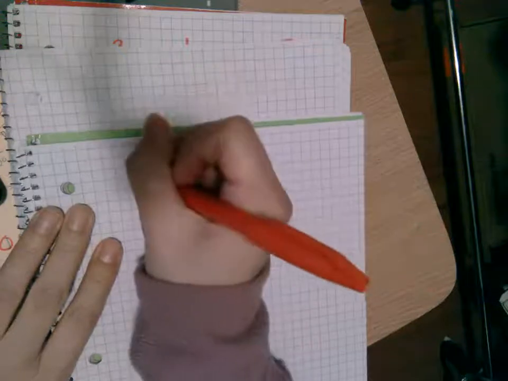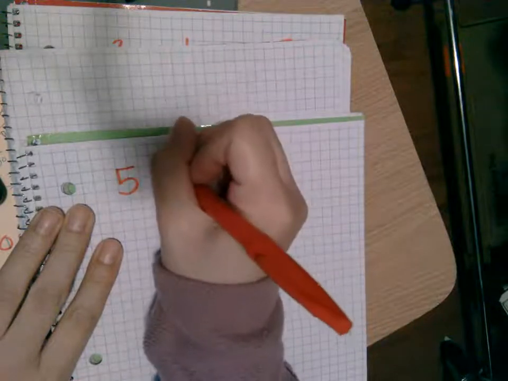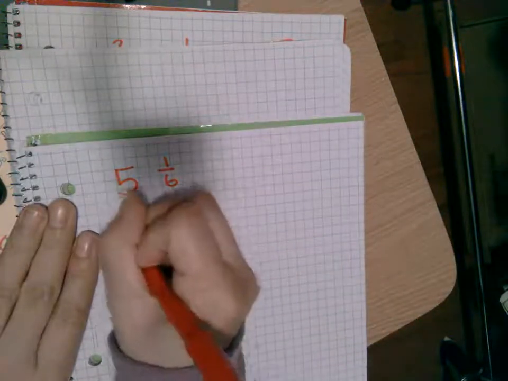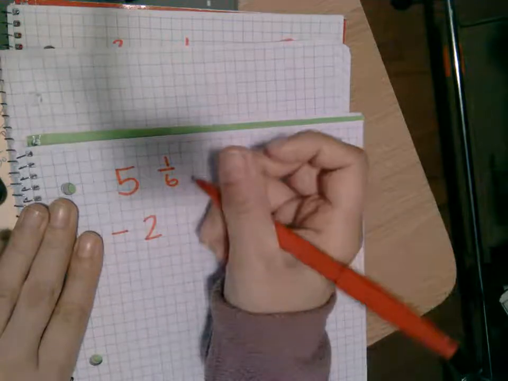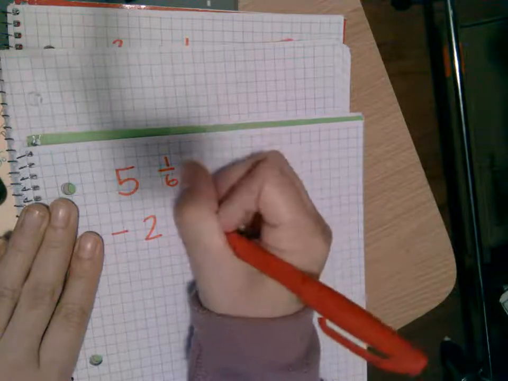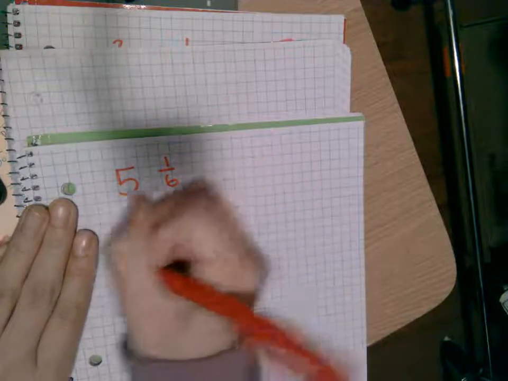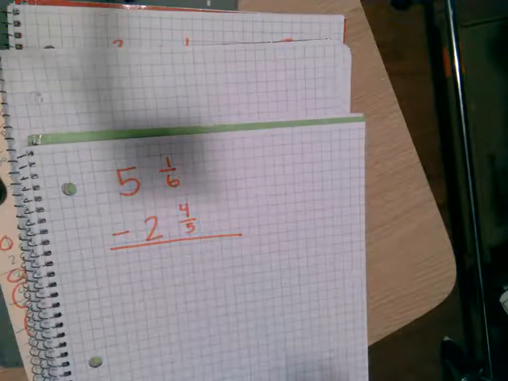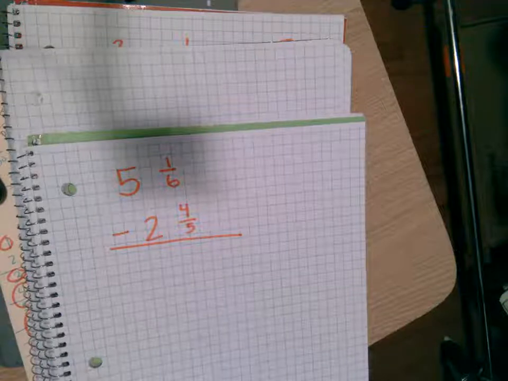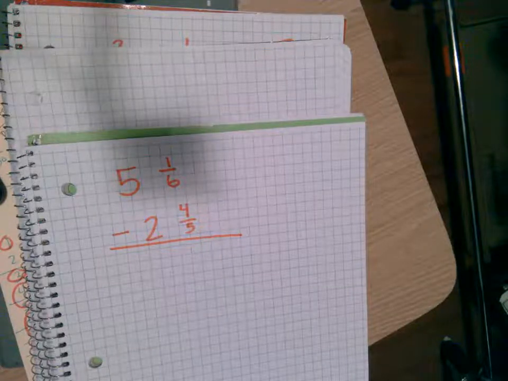All right. Let's do it. 5 and 1/6 minus 2 and 4/5. We're crawling into the space of 7th grade.